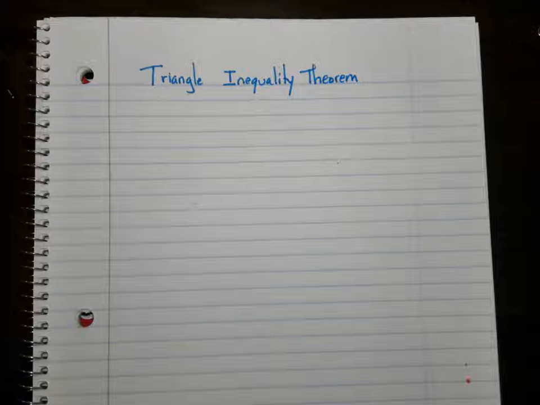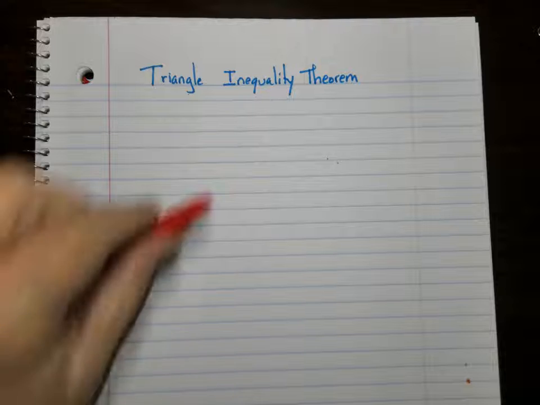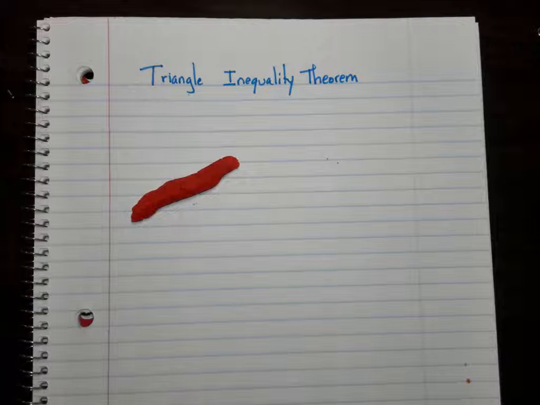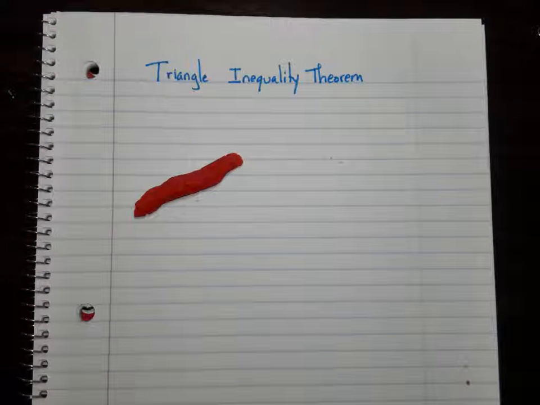Alright, so you know that a triangle has three sides, right? So if I had three side lengths, three pieces of something, I have some red Play-Doh, but it could be 3 sticks, 3 straws, 3 anything, right?